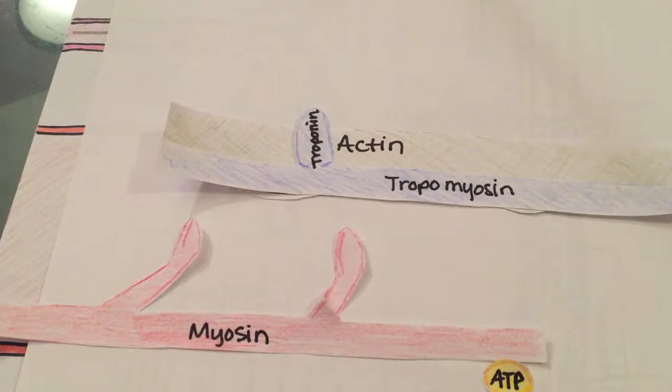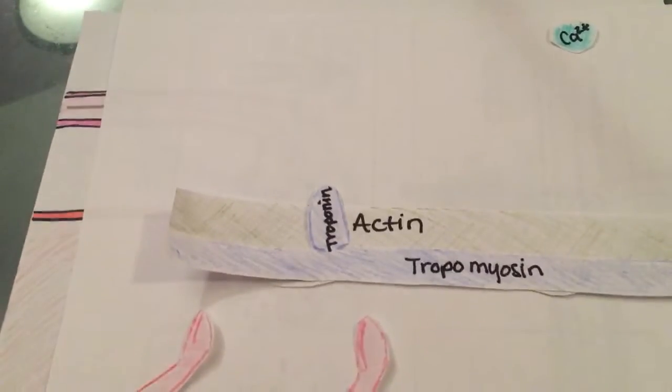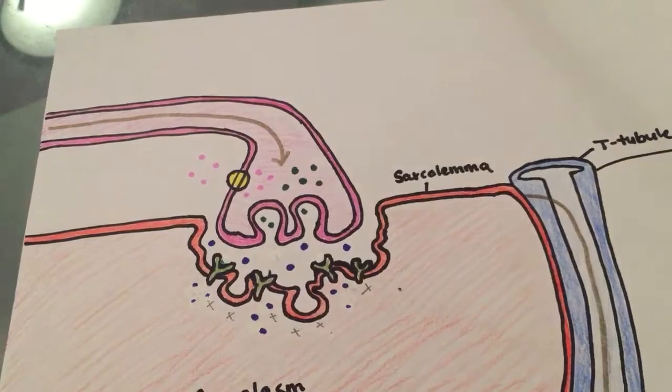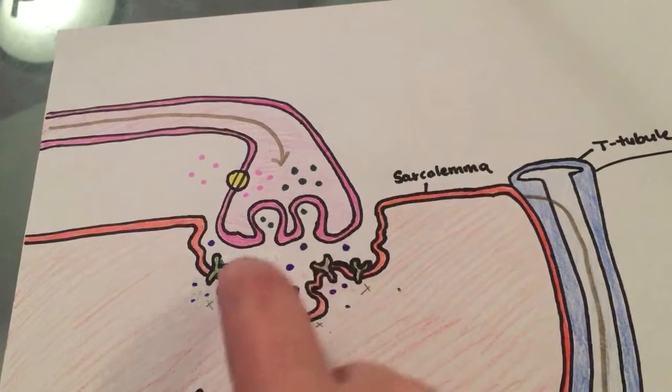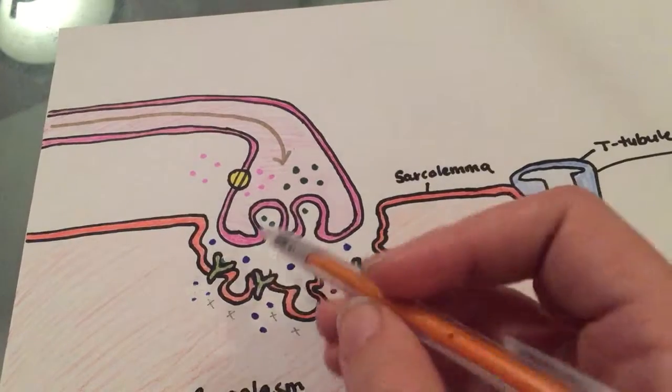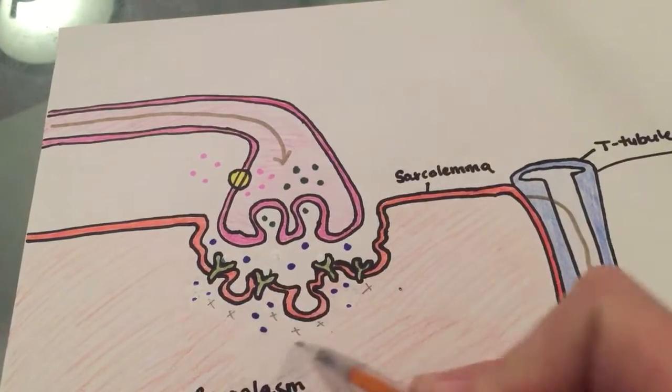Now, there are disorders that can affect the muscle fiber. One of them is called botulism. It's caused by Clostridium botulinum. It blocks the release of acetylcholine, and without acetylcholine, there's nothing to bind to ligand receptors. Sodium can't come through. There's no overall positive charge here.